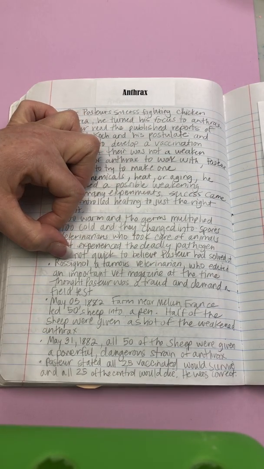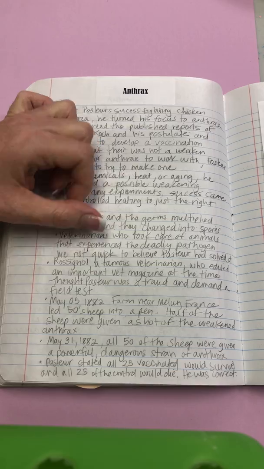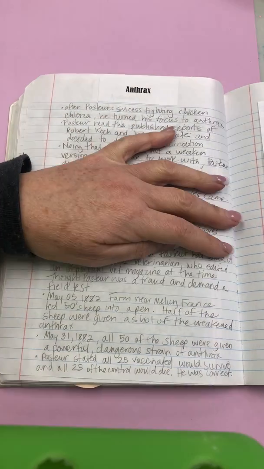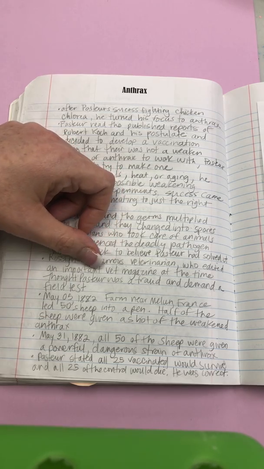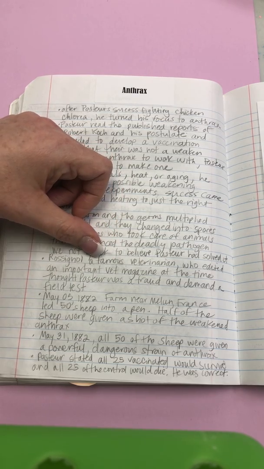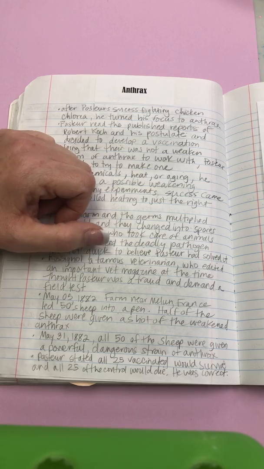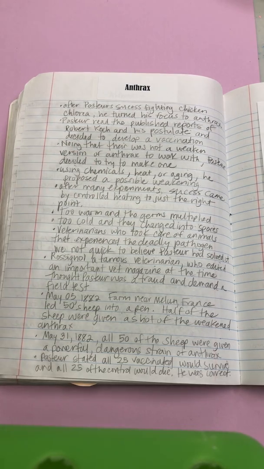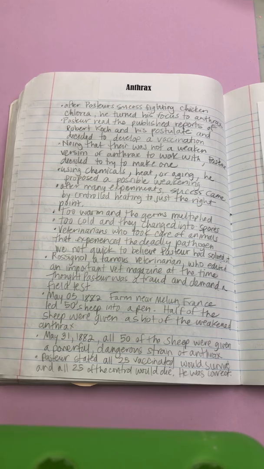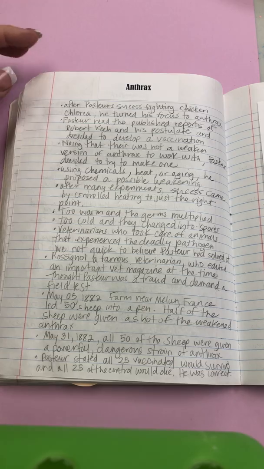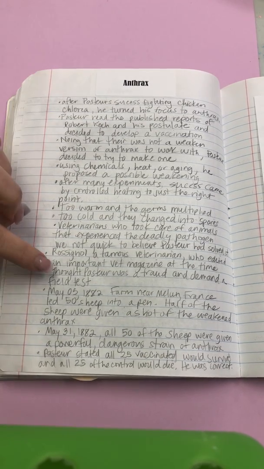So the book talks about a famous veterinarian, I can't think of how to say his name, and this is documented because obviously this was in 1882. He had edited an important veterinarian magazine at the time, and he thought Pasteur was basically a fraud and demanded a field test, even after Pasteur was showing a success with his vaccination. So he demanded a field test, and Pasteur was willing to do that.